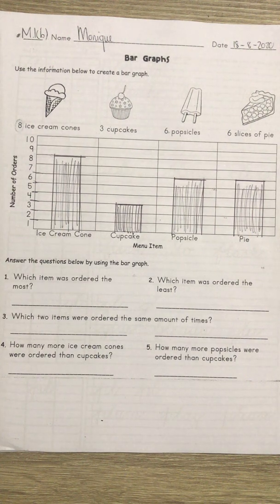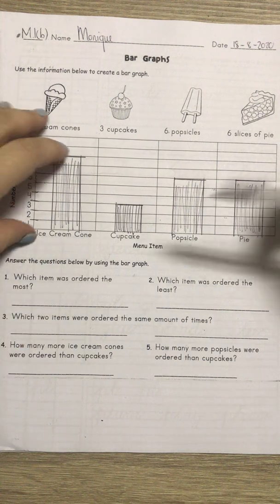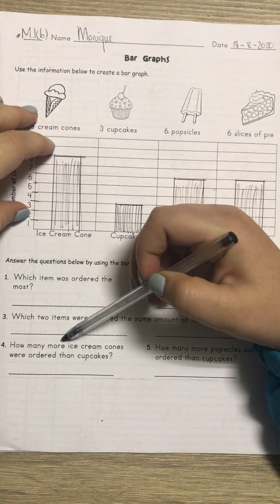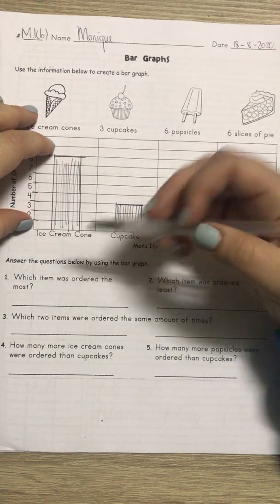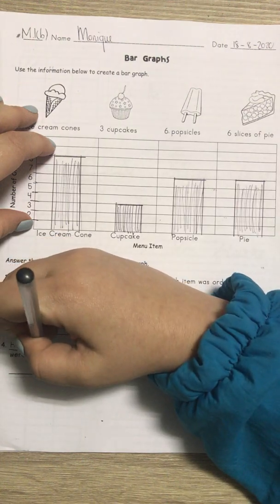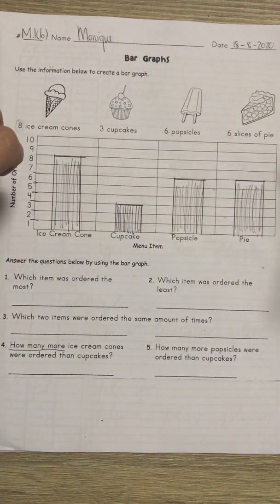Number 4. Good. Number 4 and 5 are questions that you are going to see a lot when you are doing bar graphs. And those are our typical word sum type of questions. So what they ask is, how many more? What do we know about how many more? We talked about this in class first term, I'm pretty sure.